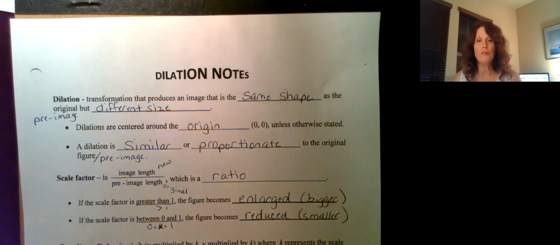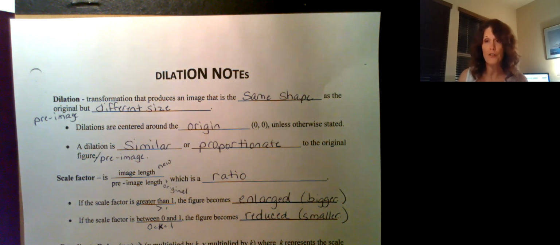Now you do this a lot already. If you take a window that you have open on your screen and you drag the corner, you're enlarging it and keeping the same shape, the same angles, right? But if you were to just drag one side, now it's going to be a different shape, right?